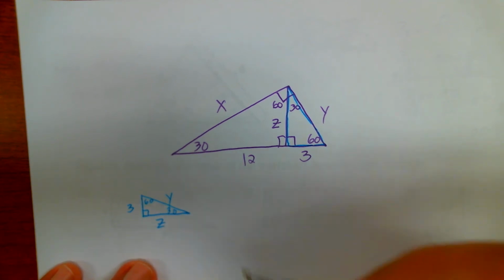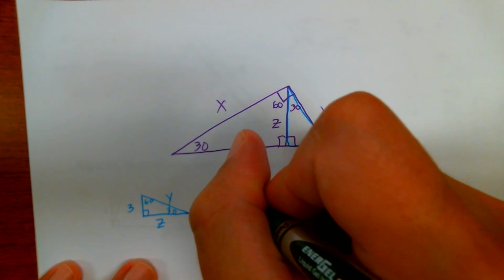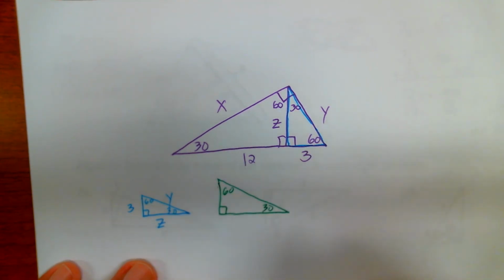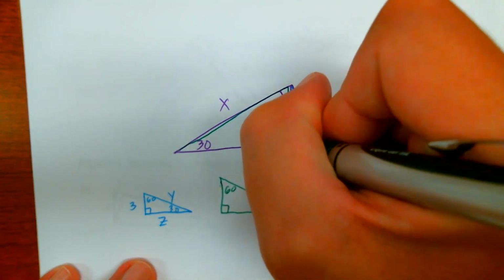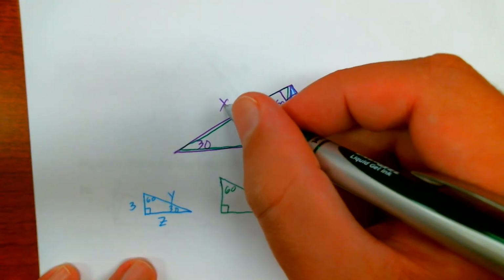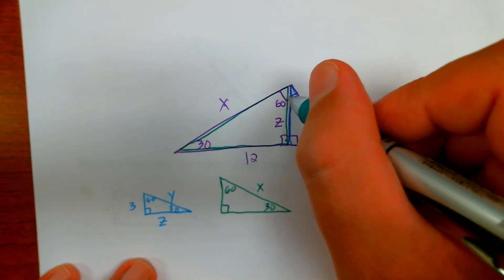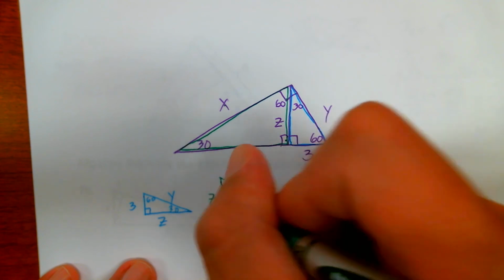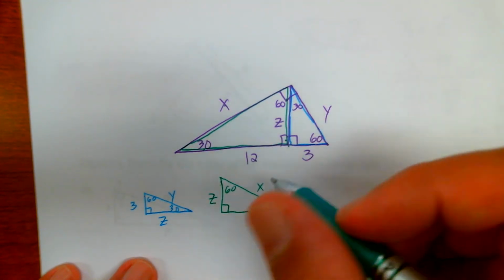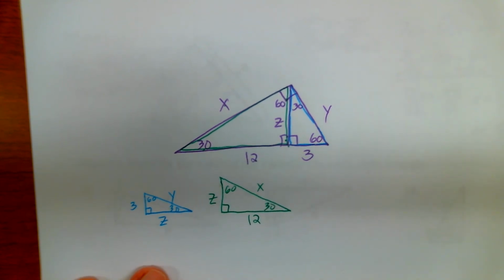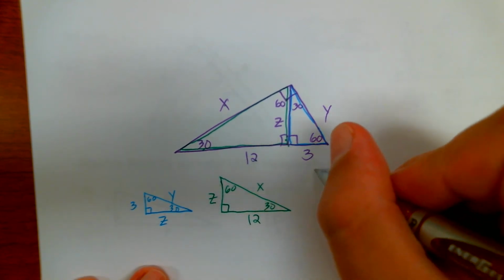Okay, for my mama triangle here in green, 60, 30. The X is the hypotenuse across from the right angle. The Z is between the 60 and the 90. And the 12 is between the 30 and the 90. Okay, Z, X, 12.